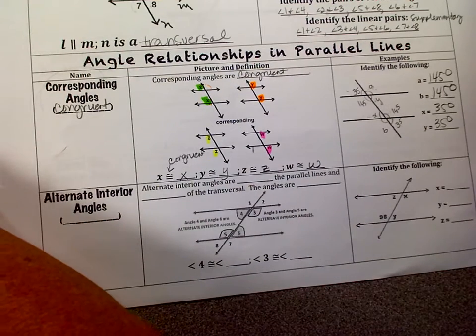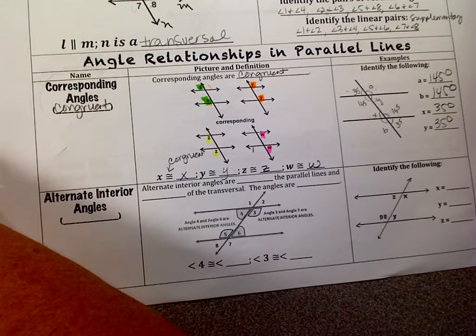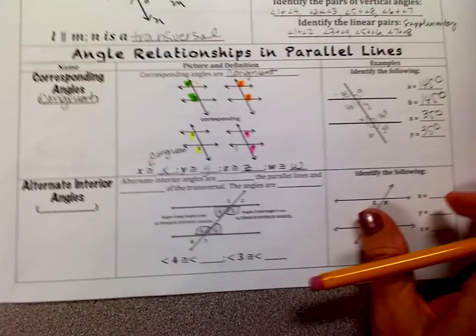Okay, that was part one. Now this is part two. Sorry about the tornado drill, but we had to stay safe.